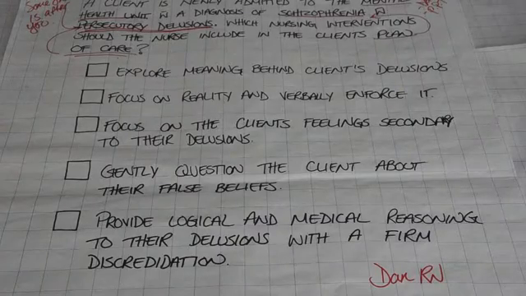So let's look at the first one, and it says explore meaning behind the client's delusions. Now, do we explore the meaning at this point? Do we want to know why the client is having these delusions?